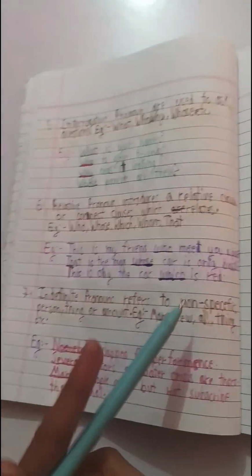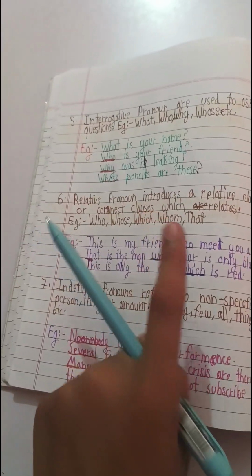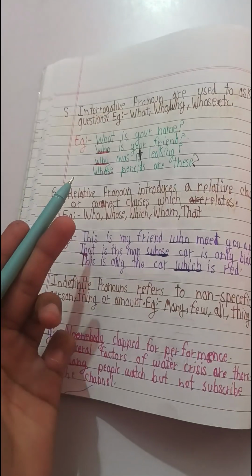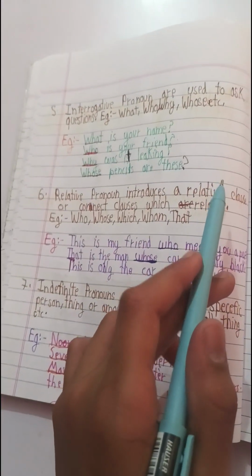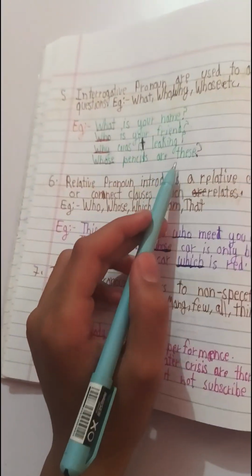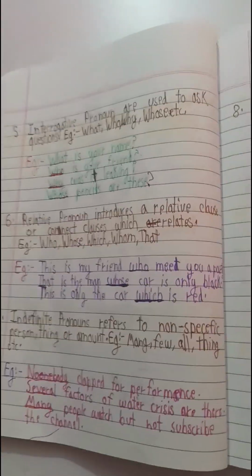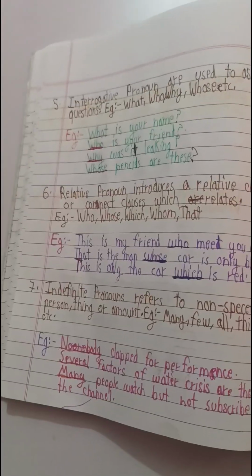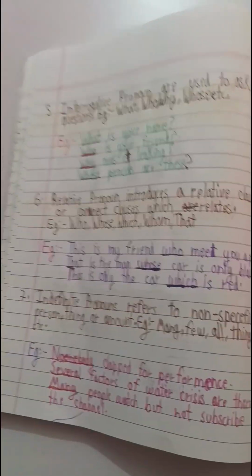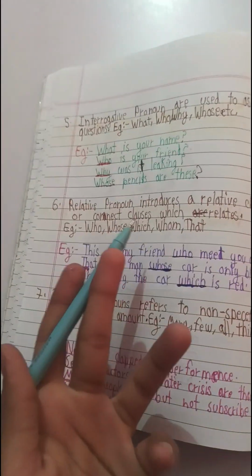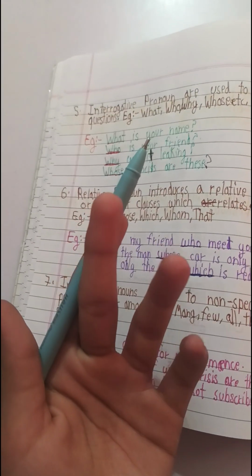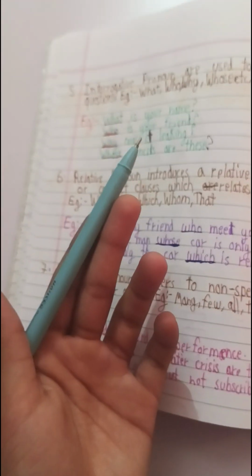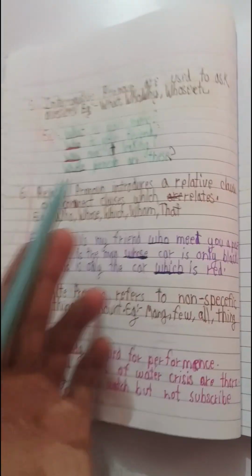I explained to you about demonstrative pronouns, so this is one homework for you. What is a demonstrative pronoun? And tell me why it is used. Whose pencil are these? Whose is used to show possession, but it is not a possessive pronoun. It is asking whose pencil this is. It is asking to show the pencil belongs to whom.